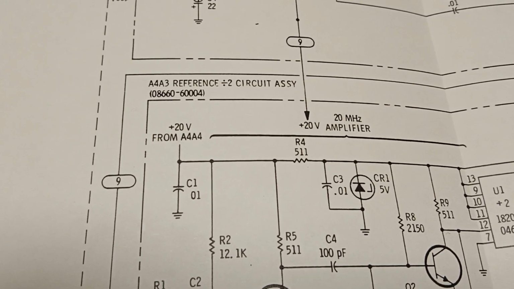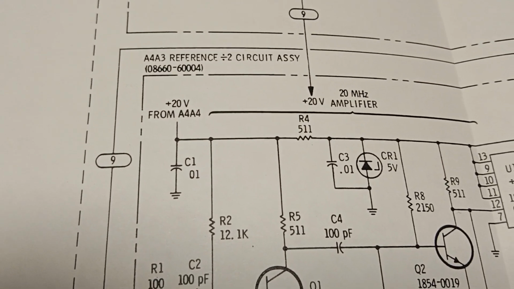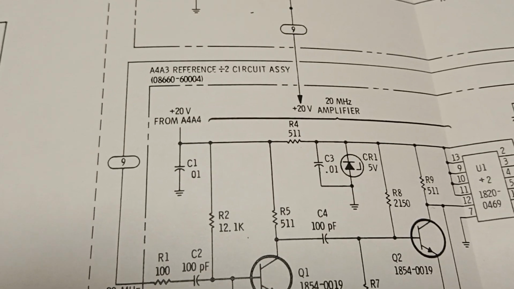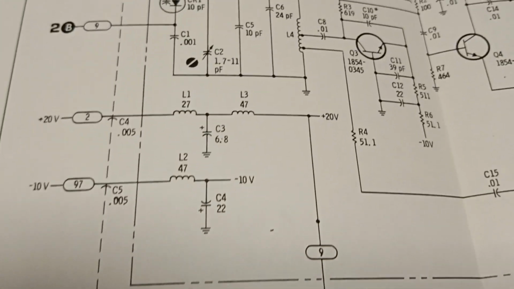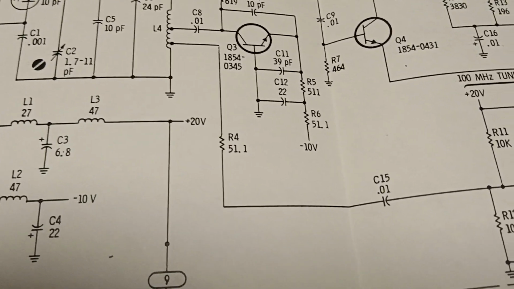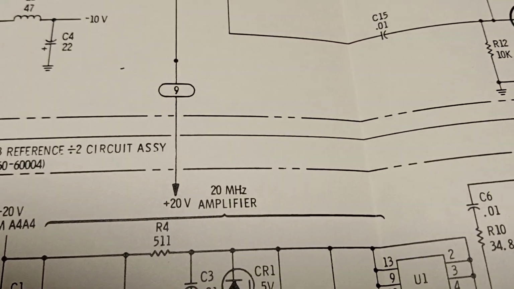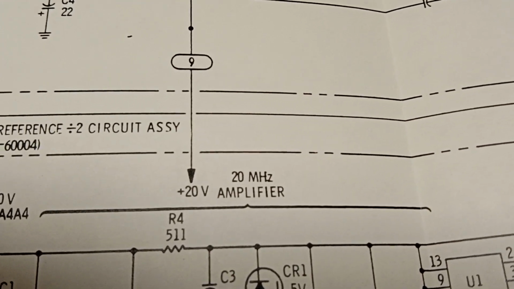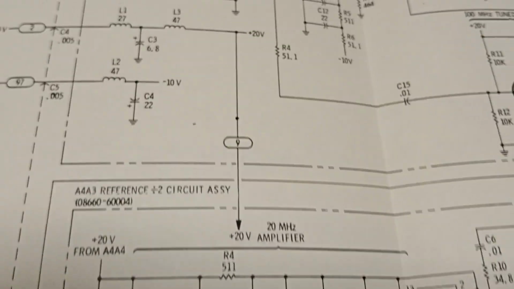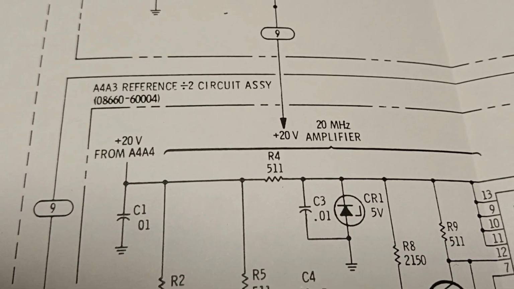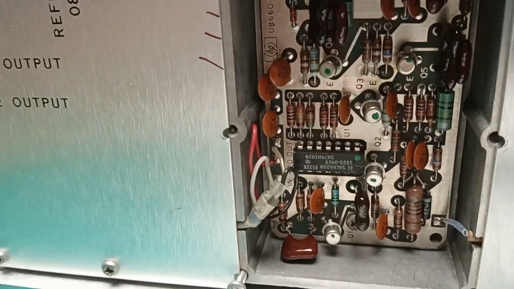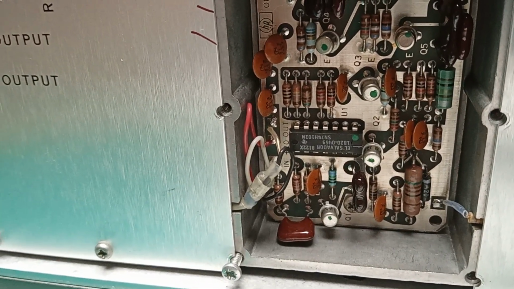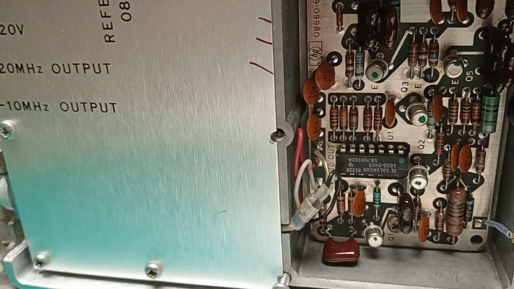And that is a 4A3C1 right there, a 0.01. Now that's coming from A4A4, 20 volt, coming from right there, 20 volts coming in, 20 megahertz amplifier going right there. So all it needs to do is supply current that is sourced over a relatively short piece of wire. And it's probably that red wire right there that's going right over into this assembly.